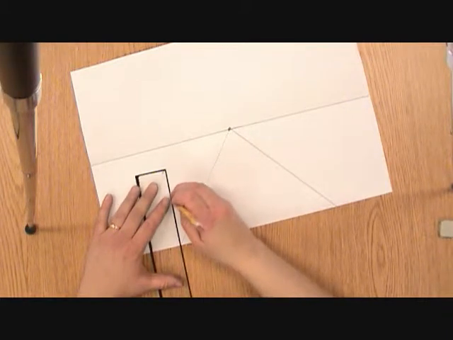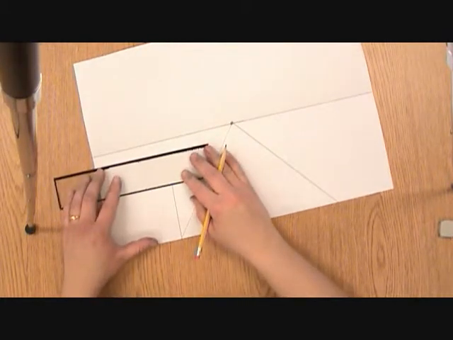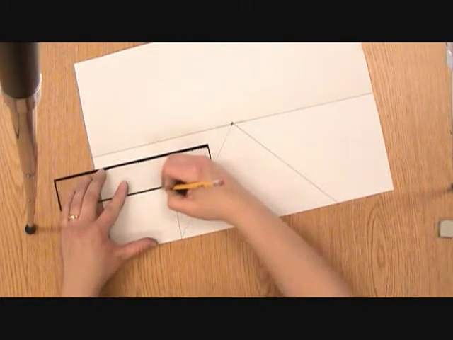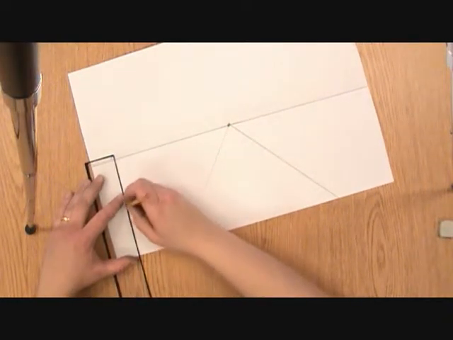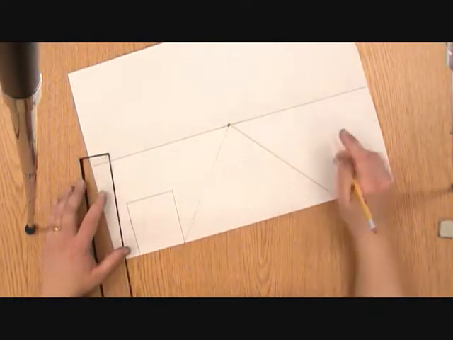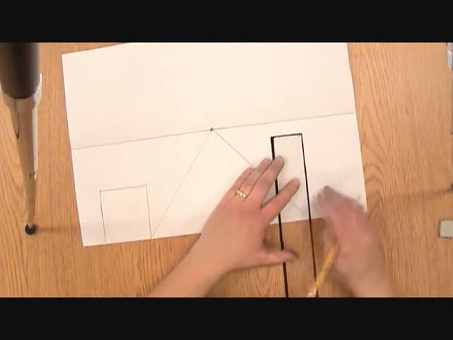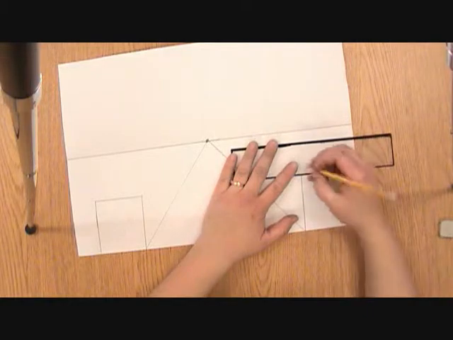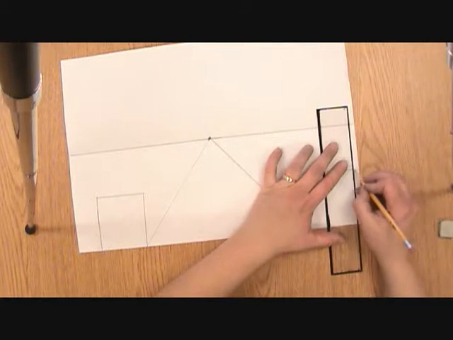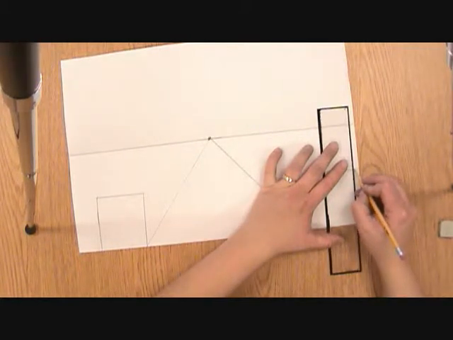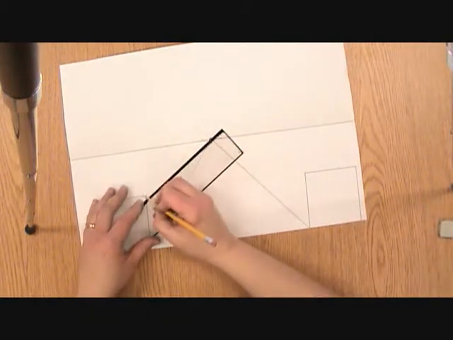Now remember, a square can be a rectangle, but a rectangle can't be a square. Something like that. So although a square is a rectangle, if you draw a square, then that's fine. Okay, so there's one of my rectangles. Looks pretty square, but whatever. There is my other rectangle, and it's okay if it goes almost all the way to the edge like this. Okay, like so.